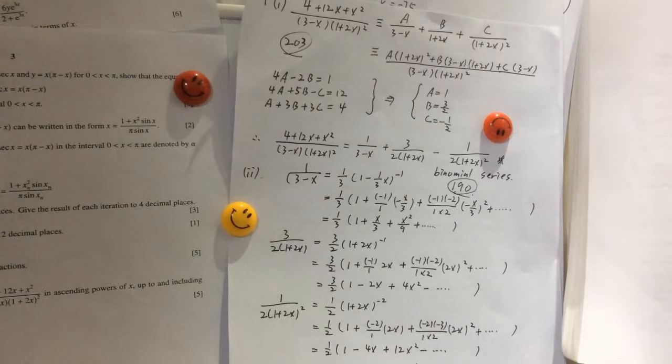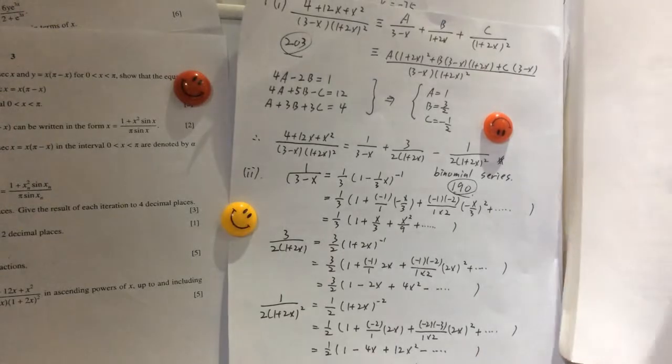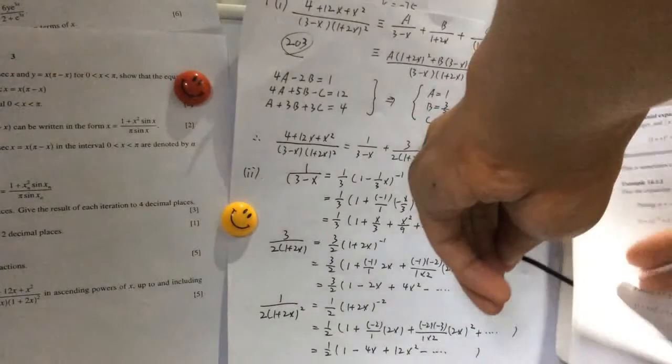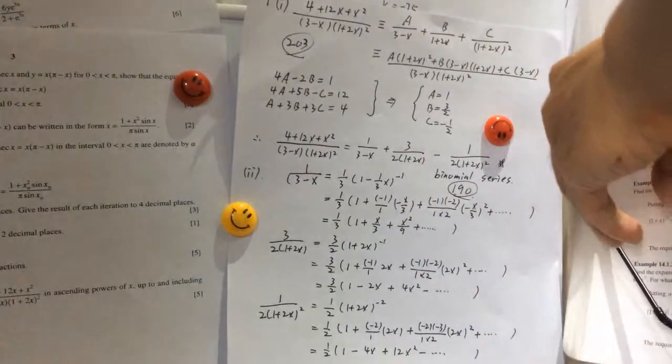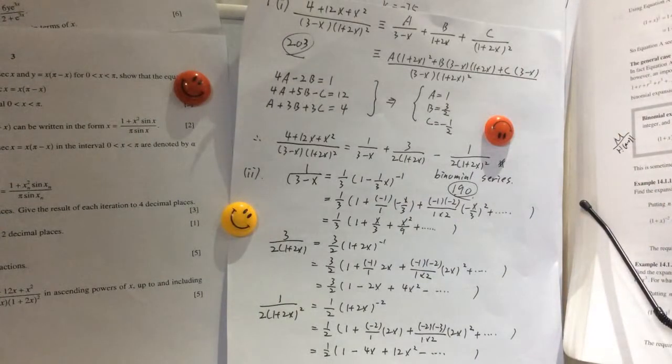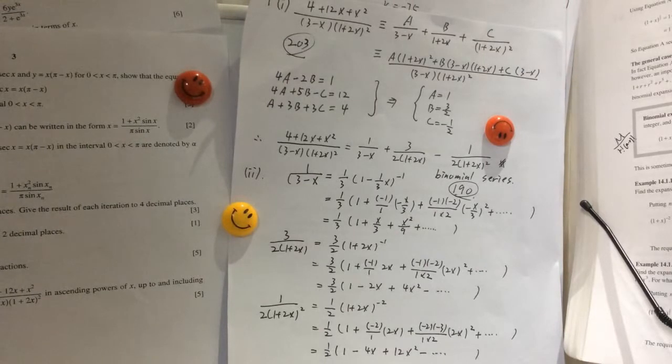So the question asks us to expand this expression in ascending powers up to x squared. So from part A, we express the required expression in this form, and then expand it one by one, and then group it together.